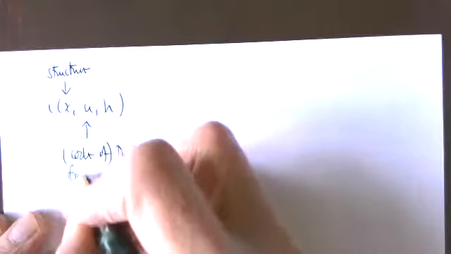So in here, this is the structure we're interested in. This is the code of the formula. And this is the valuation in the structure.